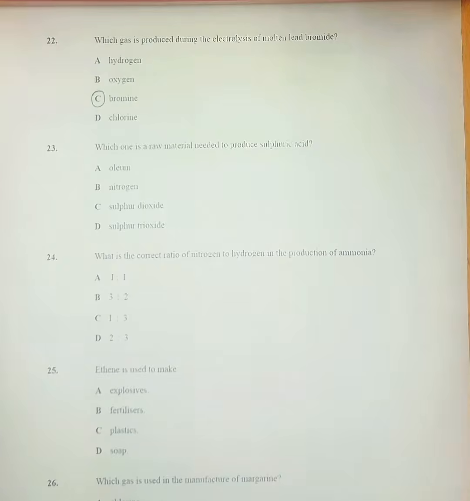When lead bromide is heated, it is going to melt and dissociate, leaving lead 2+ and bromide ions, which are now free to move. The lead ions are going to be attracted to the negative electrode, as unlike charges attract. The bromide ions are going to be attracted to the positive electrode.